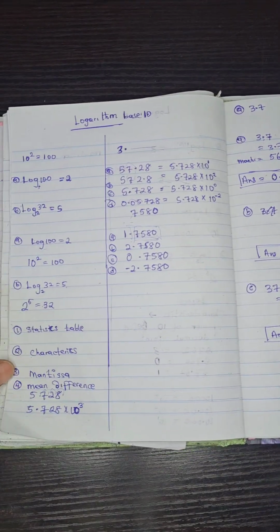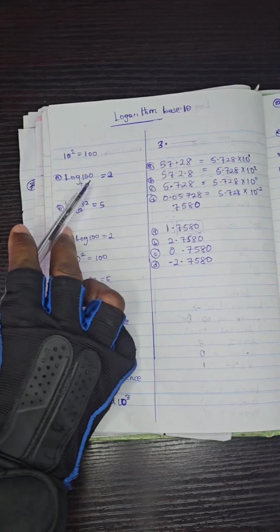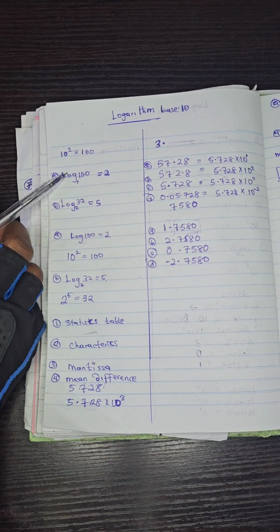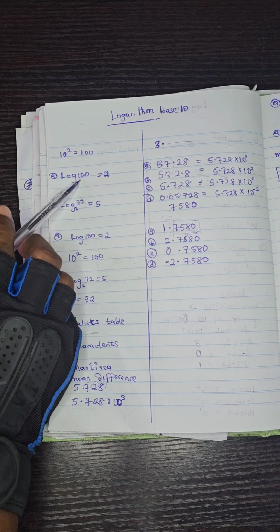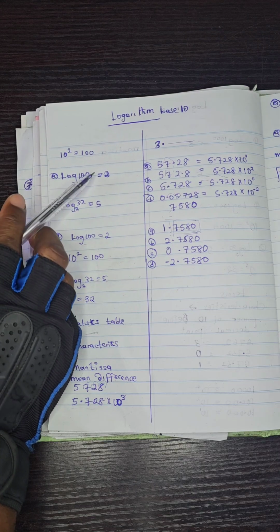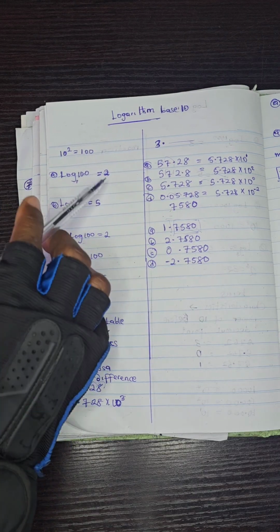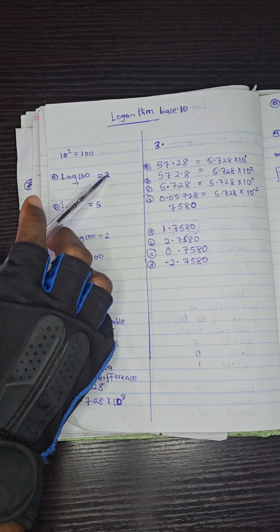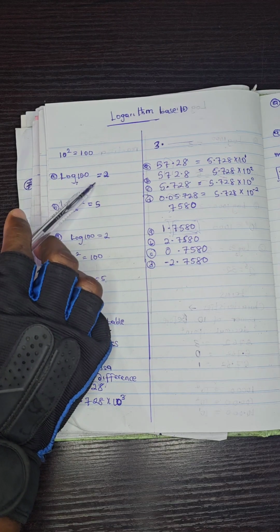In our previous class, this is what we did. We first introduced logarithm through indices, and we are now telling you that the logarithm of 100 in base 10 is 2. So what we are doing in this class is trying to find the anti-logarithm, that's reversing these two.